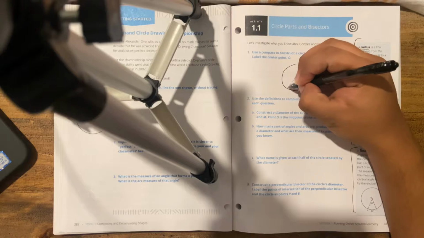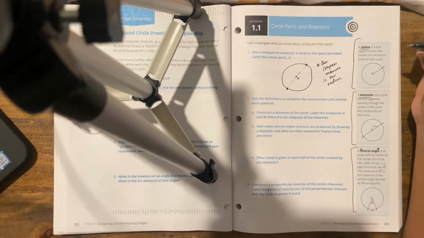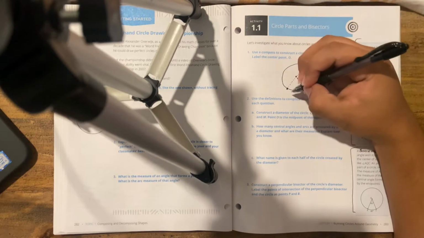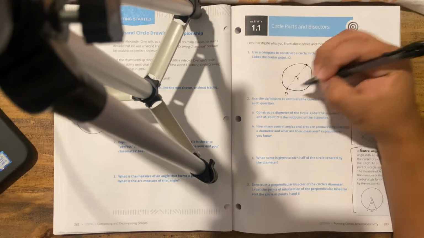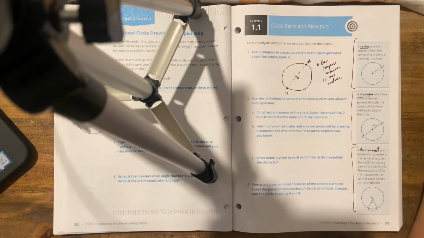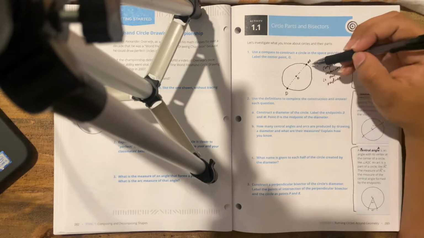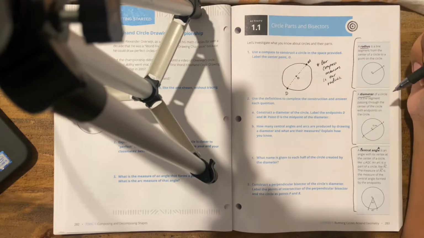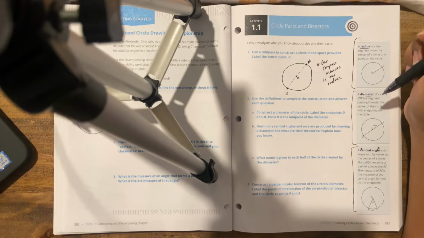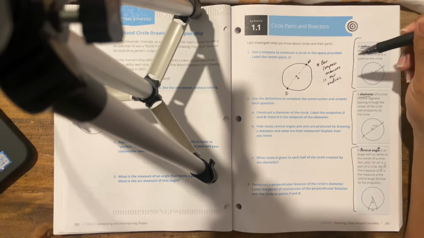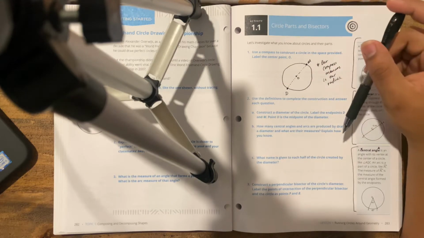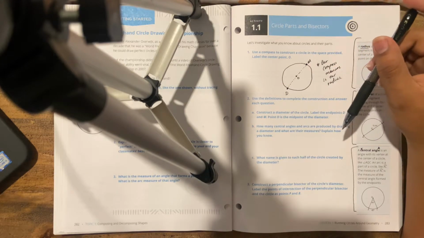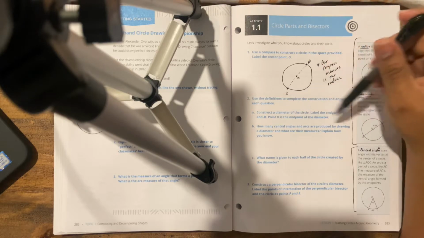Bringing out a diameter, making some endpoints. They want us to label D and M. Of course, this is a diameter because it completes half the circle. How many central angles and arcs are produced by drawing this diameter?